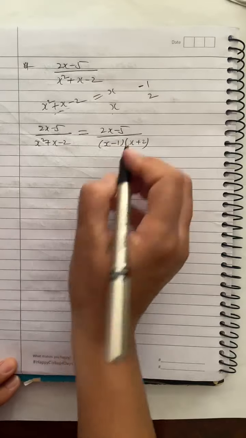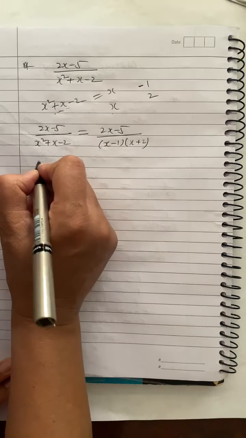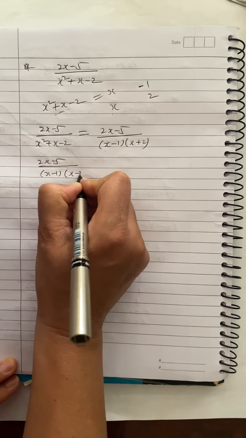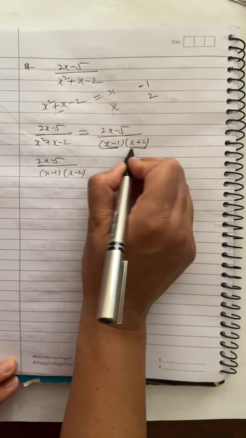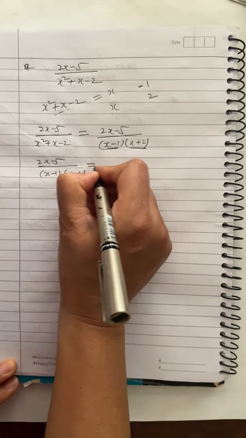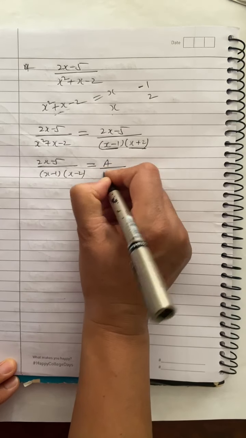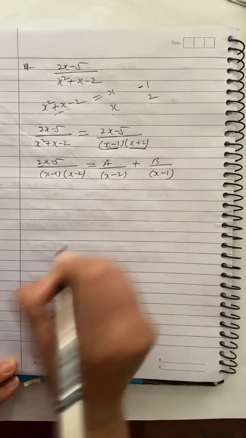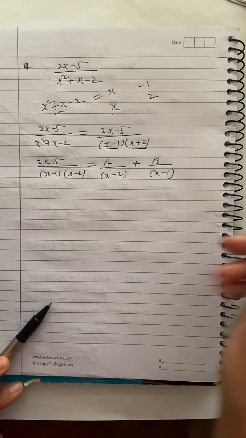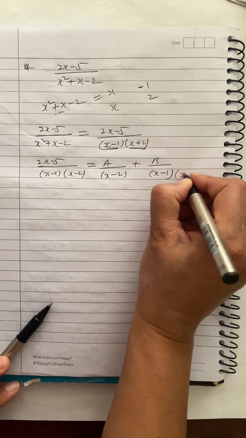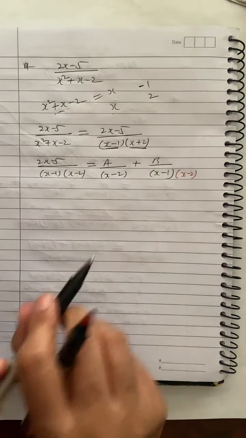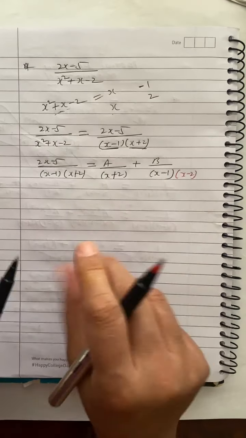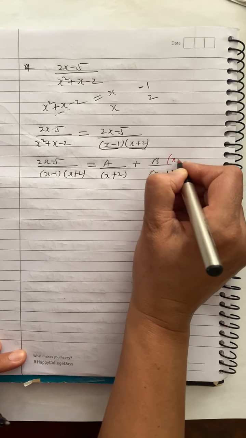So 2x minus 5 over x squared plus x minus 2 can be written as x minus 1 and x plus 2. Now again, it doesn't matter which factor you assign to A and which factor you assign to B. So I'm going to just choose A over x minus 2, B over x minus 1. Now again, we need to make the denominators the same. So here I need to multiply by, sorry, this is x plus 2.